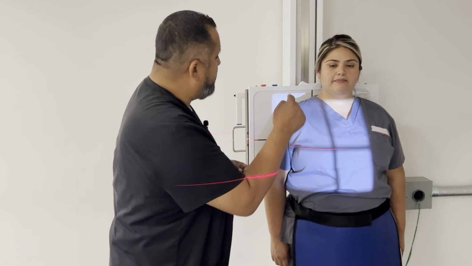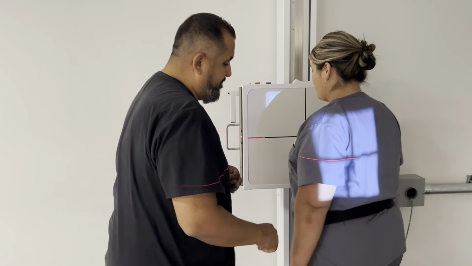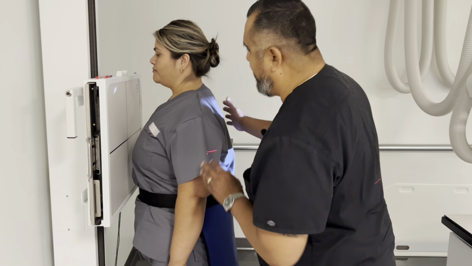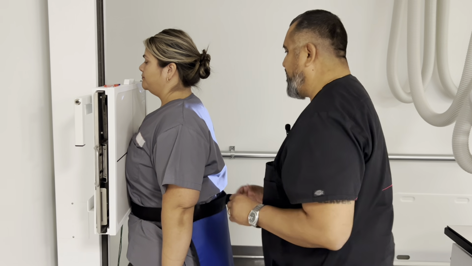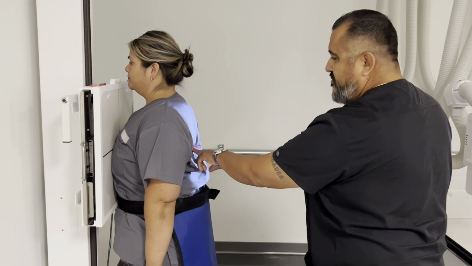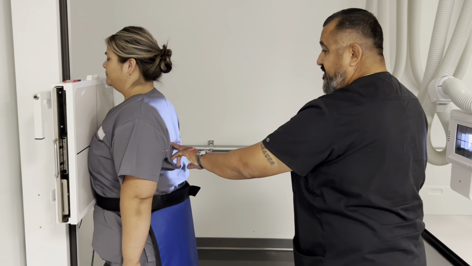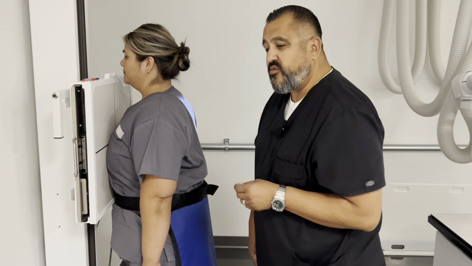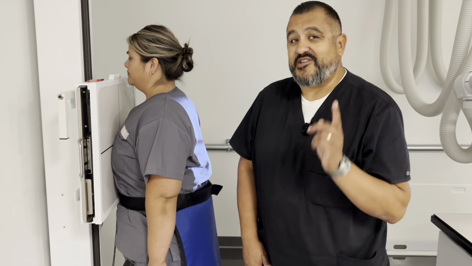So let's go ahead and have you face the board now. We got a shield on here. We're going to turn it so that it's going to be towards the primary beam. All right. We're going to have you face the board here just like that. The level of T7, we're going to be at the level of T7. And what we're going to do first, we'll do a PA oblique and we're going to do an RAO position.